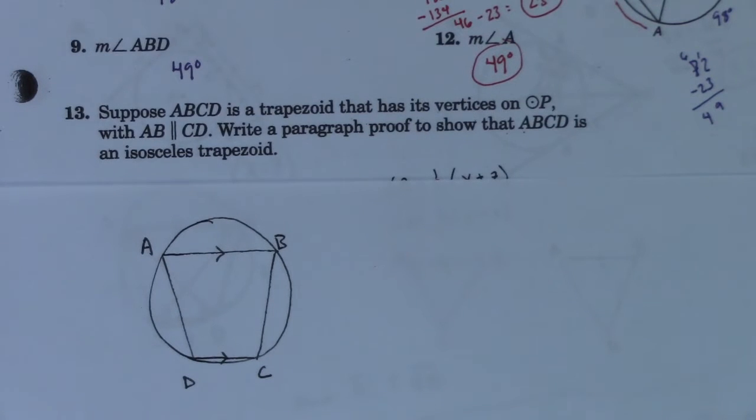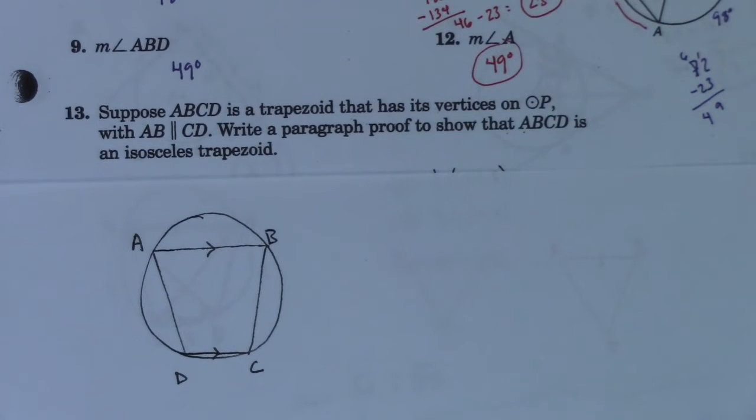So I'm going back to, I think it was that first page, section 413. It asked for the proof. We put a trapezoid in our circle.